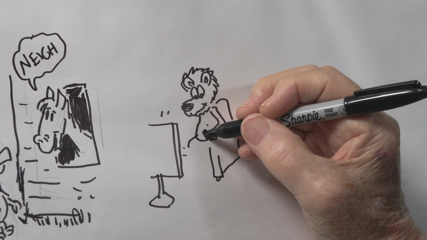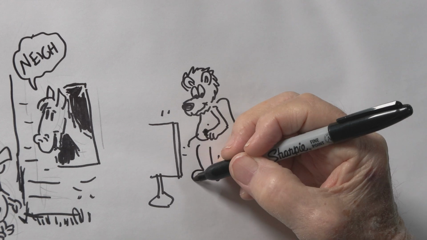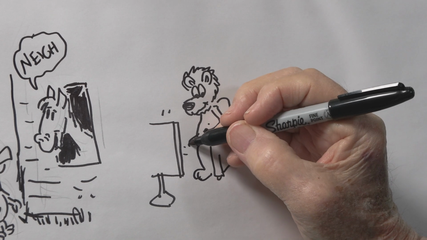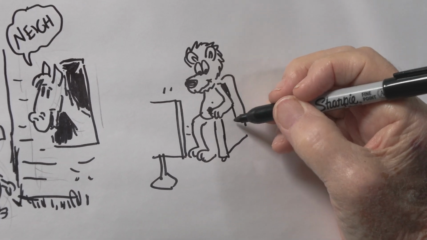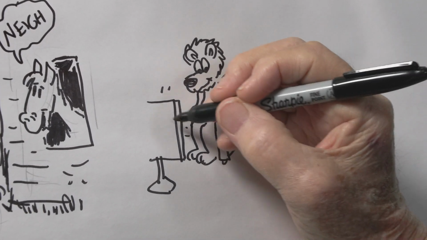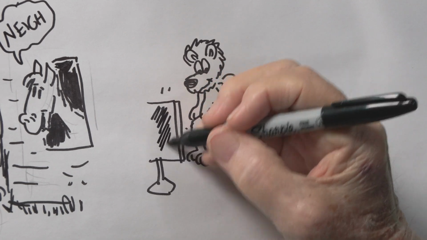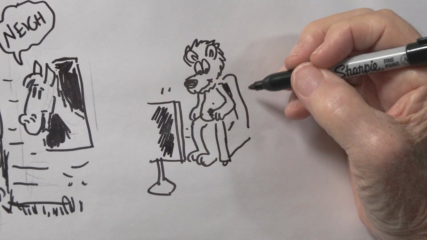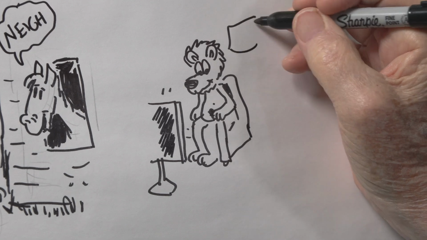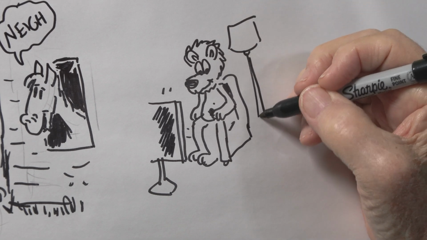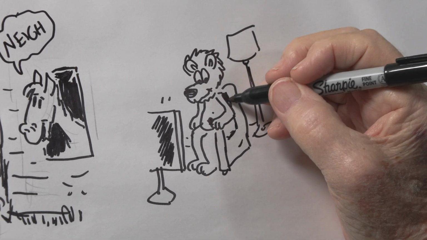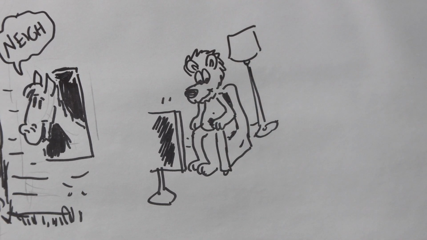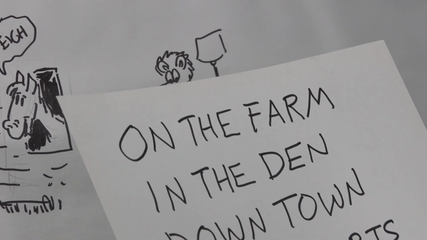He's got the remote in his left paw, and the expression indicates that it's a pretty interesting show he's watching. It might be a movie about the Jungle Book or something. Anyway, I'll put a lamp here to show that it's got more furniture than just this chair. So that's the way I illustrate that second phrase, in the den.